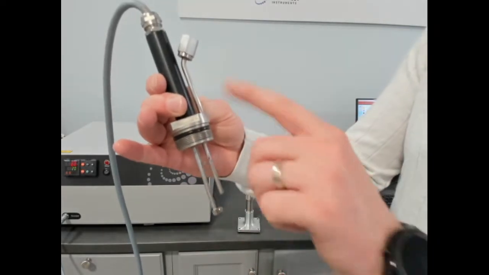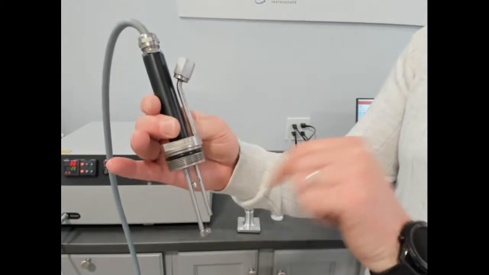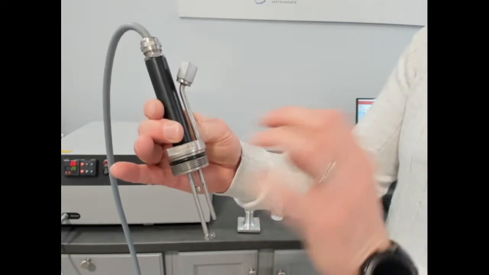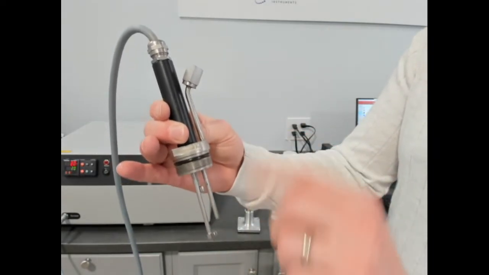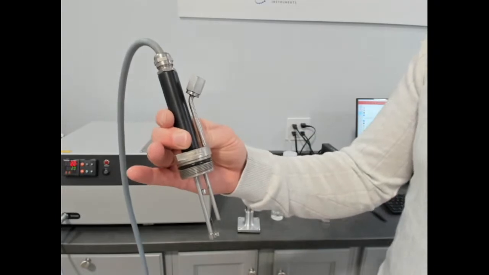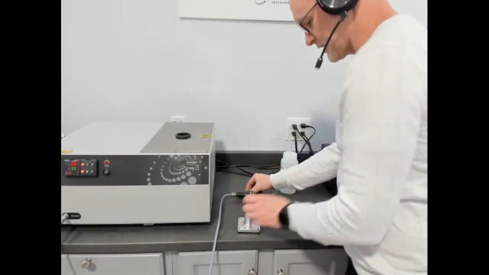So that's the construction of the sensor as it is here. This one is good to 20 bar. There's slightly different construction for 35 bar, although it's all internal. You might not know it, but there's a couple of variations of the sensor depending on temperature range and pressure. So we can put that aside, and we're going to load the sample.